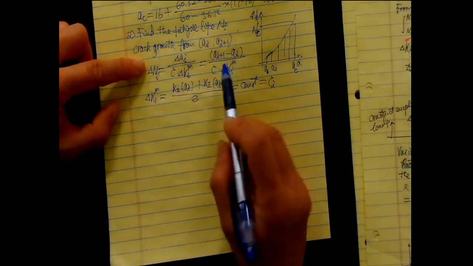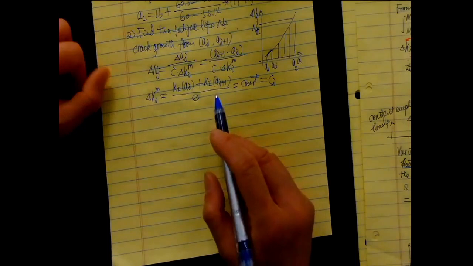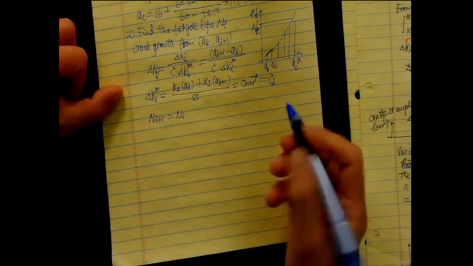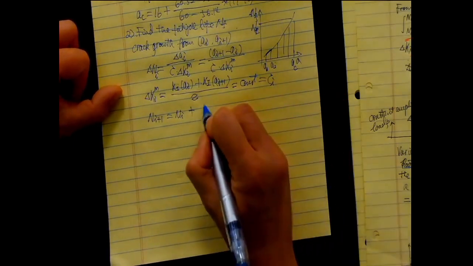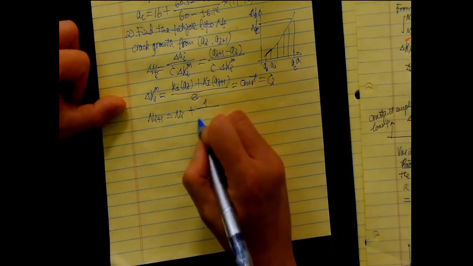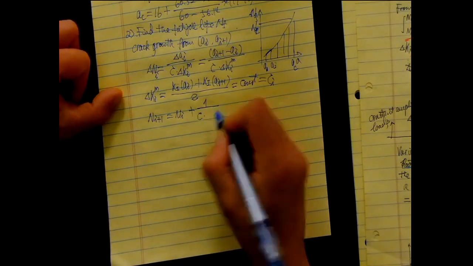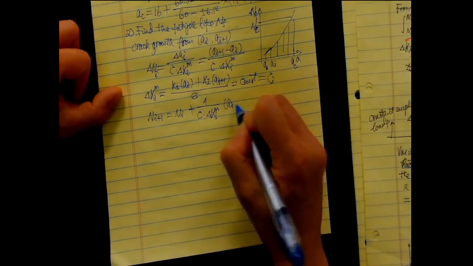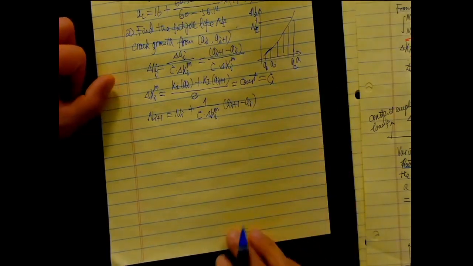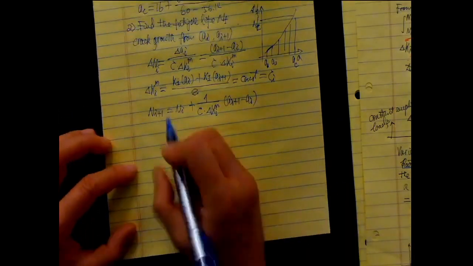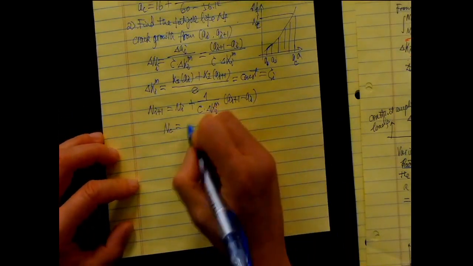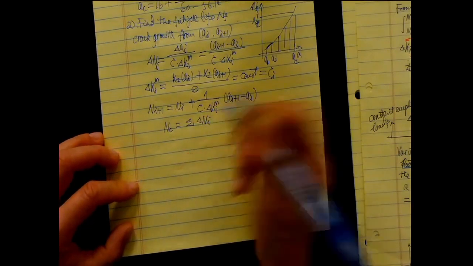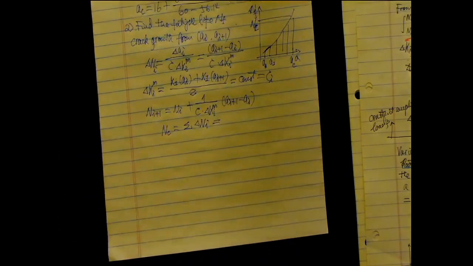So then, of course, you can easily do the calculation, so that your N_(i+1) will be equal to N_i plus that. And then the critical length will be equal to that. And that's what you get.